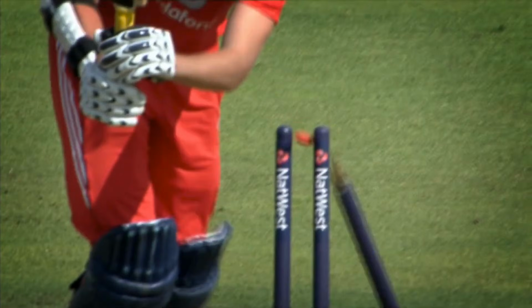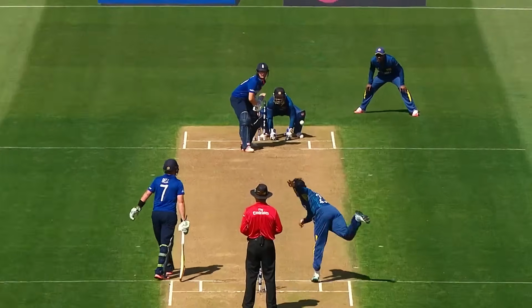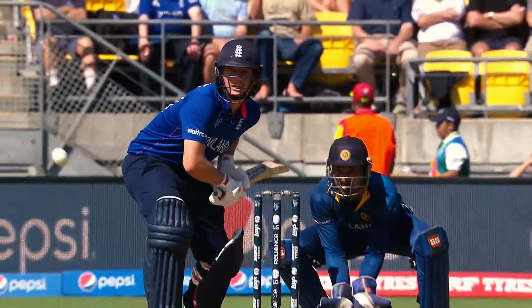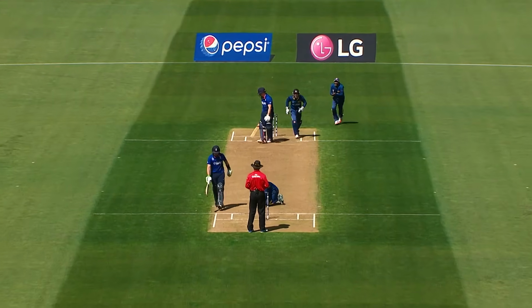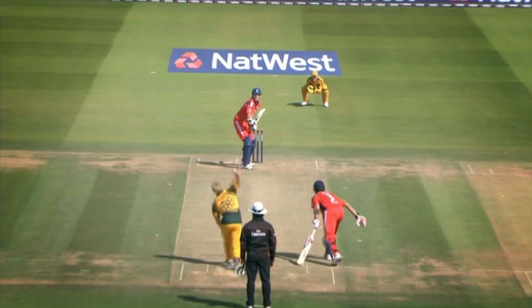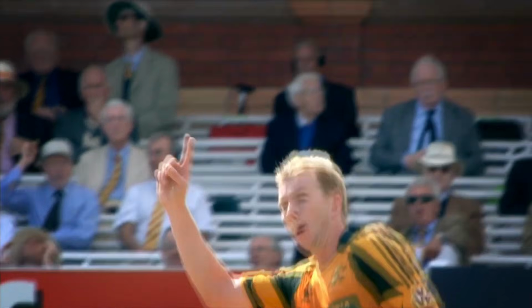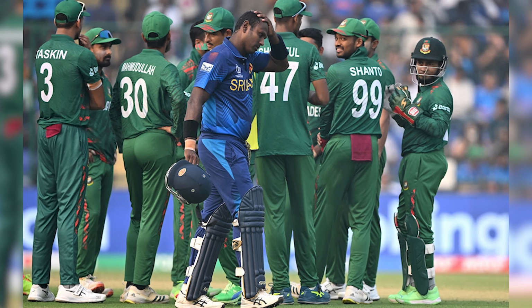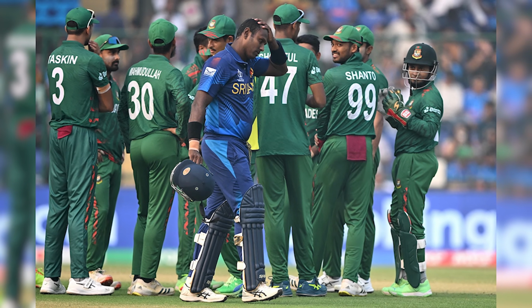Welcome to the ultimate guide to the many ways a cricket batter can have their day ruined in a matter of seconds. We are talking about the art of the dismissal. In the world of cricket, there are 10 official ways to get out, ranging from the classic death rattle of a bold delivery to the bizarre and controversial timed out that we saw recently.